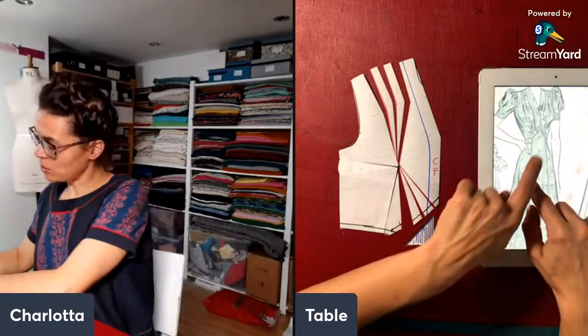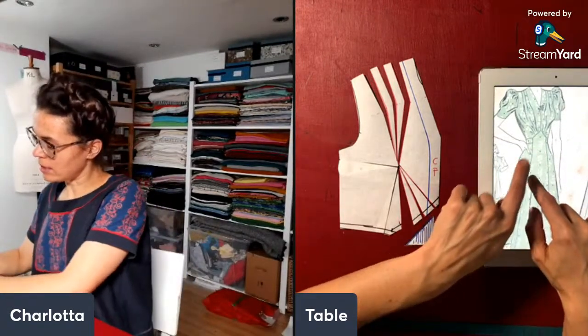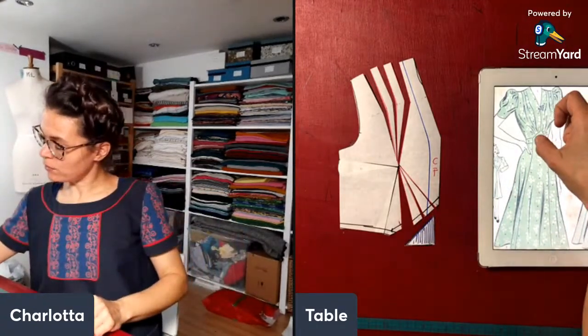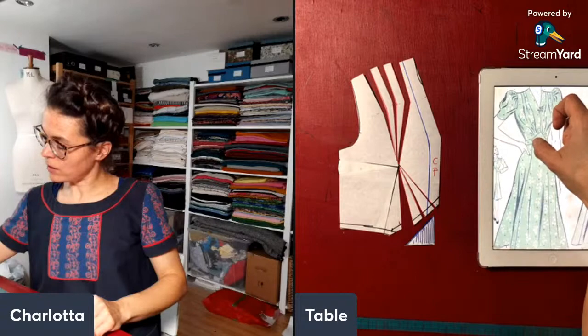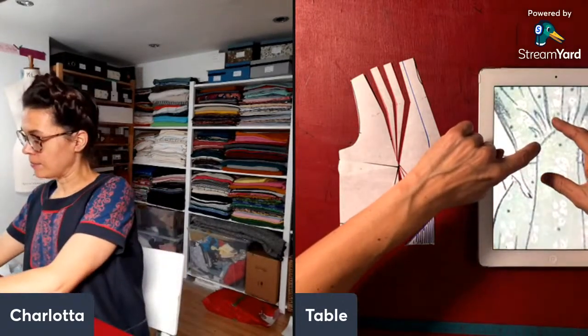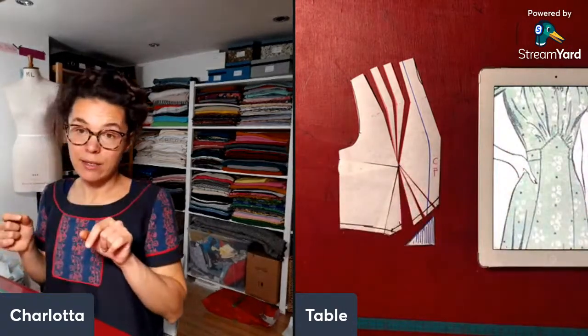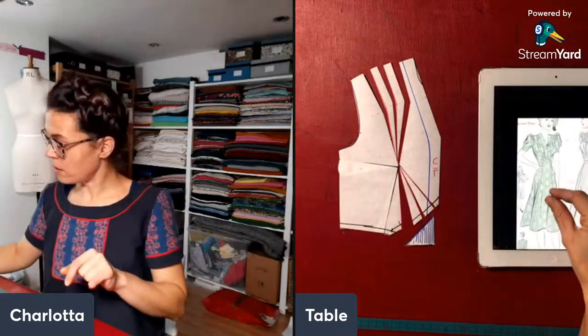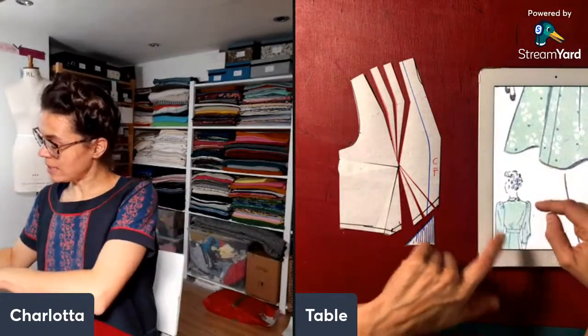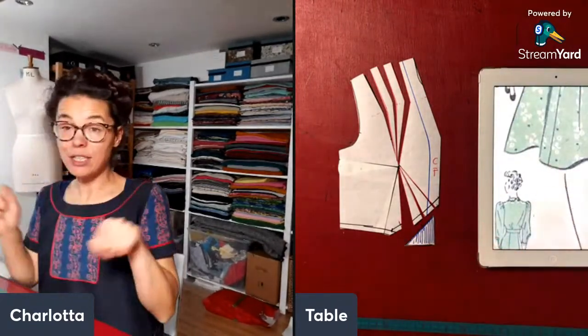But I think especially because on this style, it looks like you have the ties attached to that panel, and then they just tie around. And then what you could do is make the back big enough that you can nearly slip in and out, and then just tie it tight.